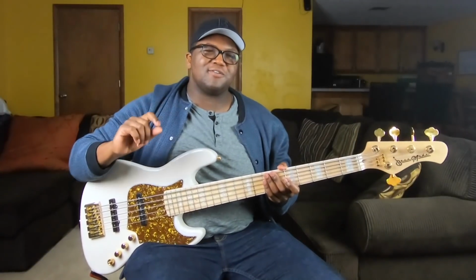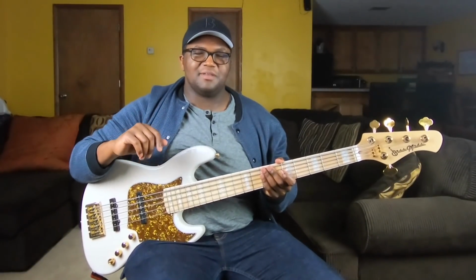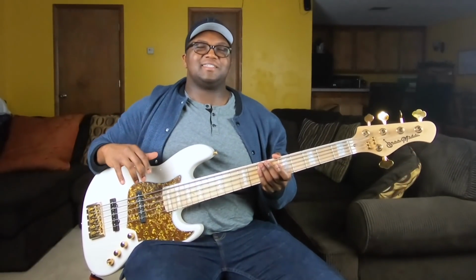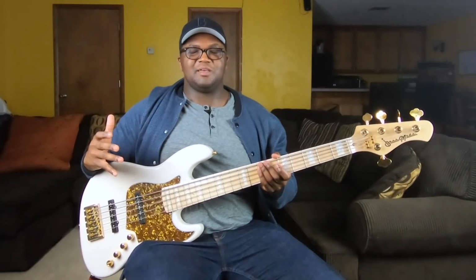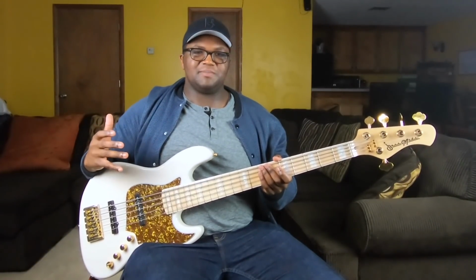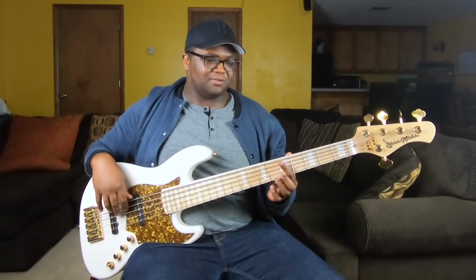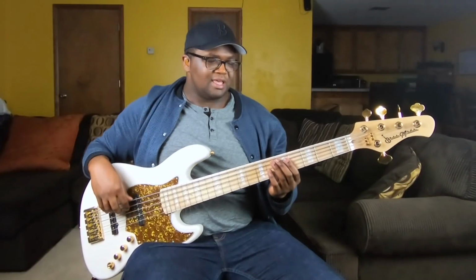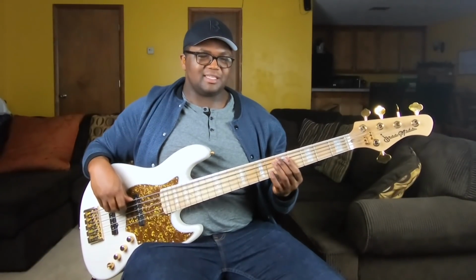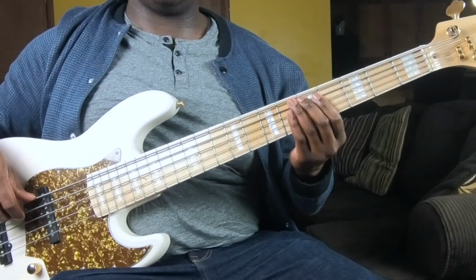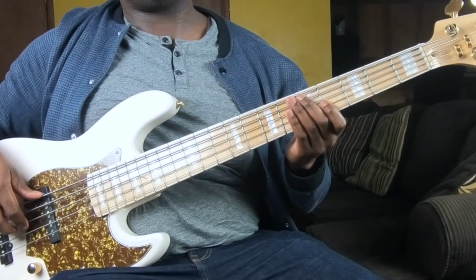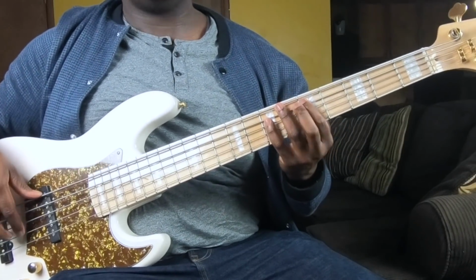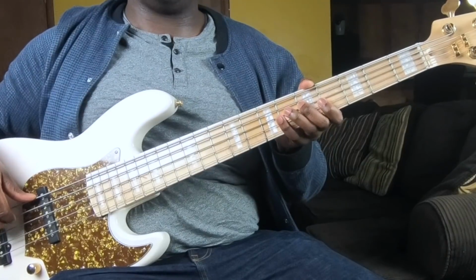Now, the first practical use of modes is using them to navigate your fretboard. This really opened my mind when it comes to bass modes. It is incredible. The whole idea is really simple and quick. Say we're playing a progression, 1, 6, 4, 5, and that's our whole progression, and we're in this one location right here.